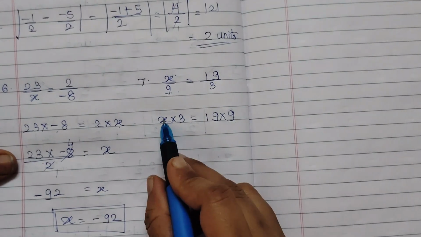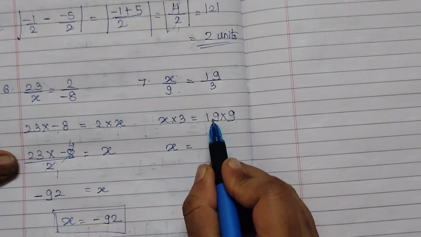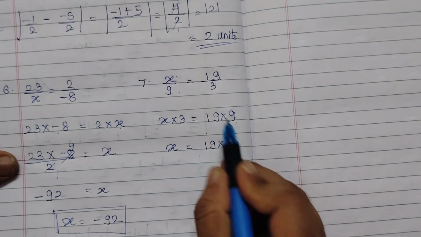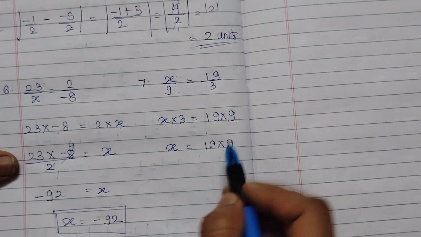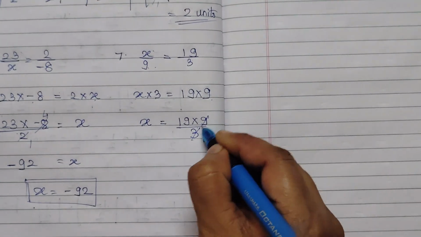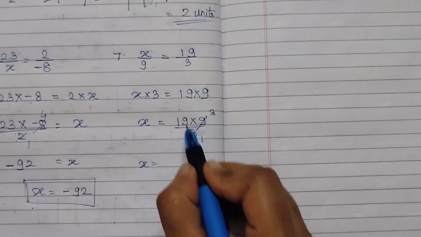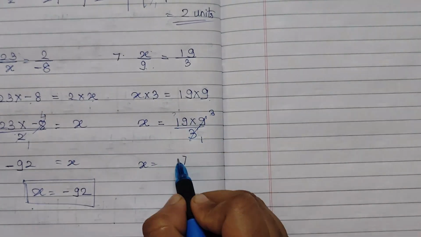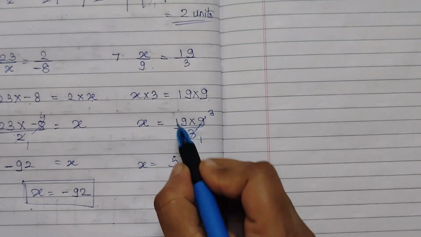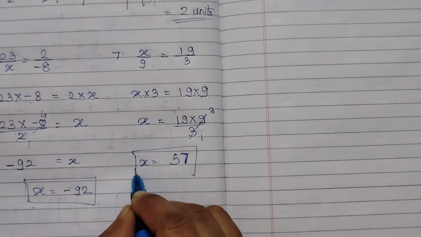It will become divide by 3. So first I will write x as it is. Then I will write is equal to 19 into 9 as it is. Now this multiply by 3 will go here and it will become divide by 3. Now we will reduce, 3 ones are 3, 3 threes are 9. So x is equal to 19 threes are 57. 19 threes is what? 57. Okay.